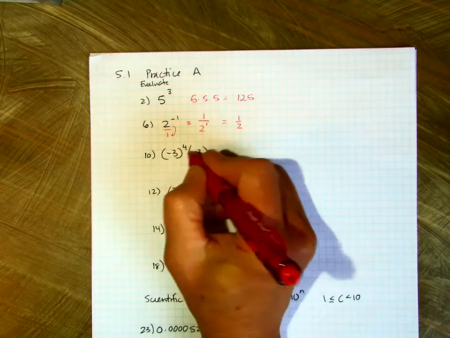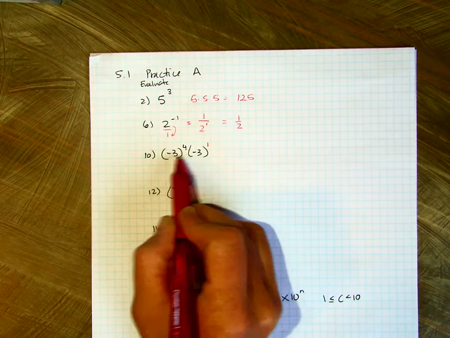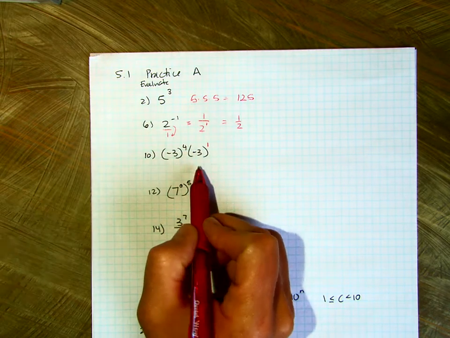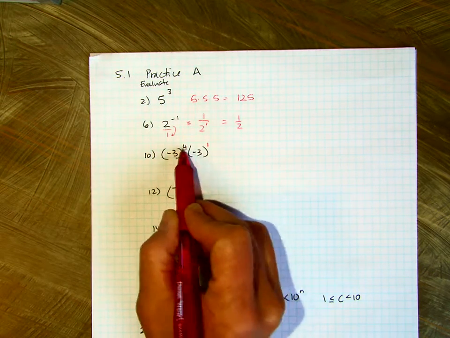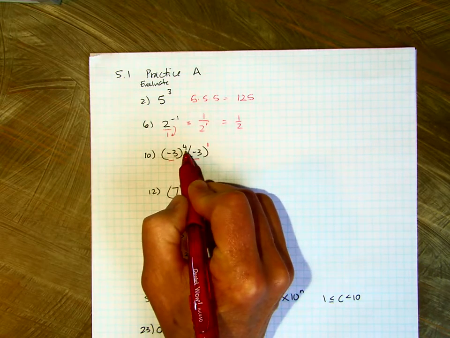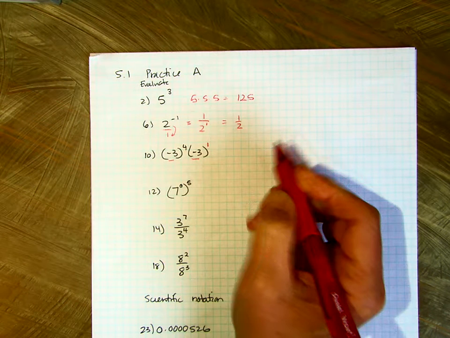What's going on here? It's a product of two powers. Same base, -3 times -3. Here it's being multiplied by itself 4 times. Here's one more. I put that one in there. So that is -3 to the 5th.